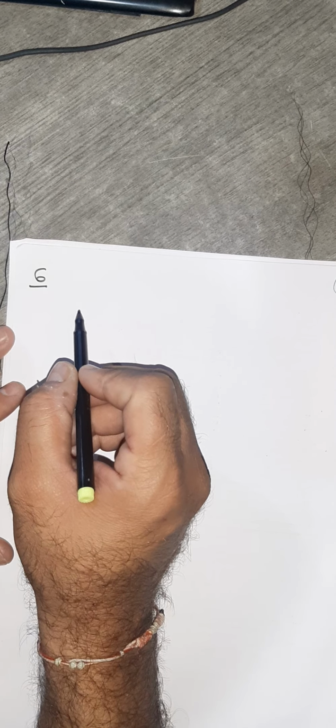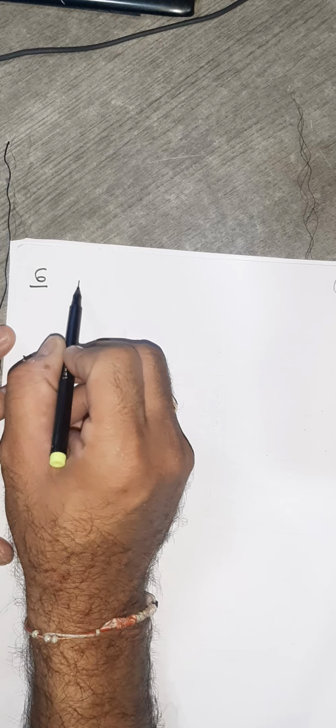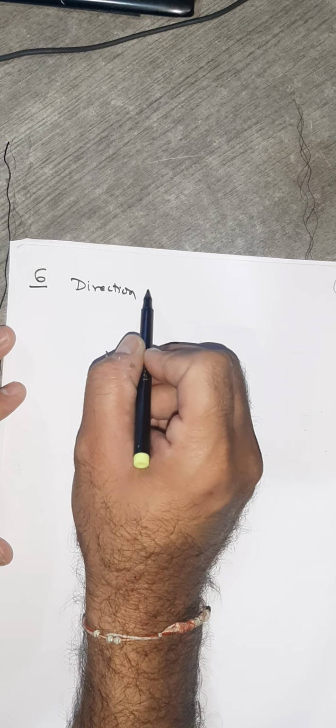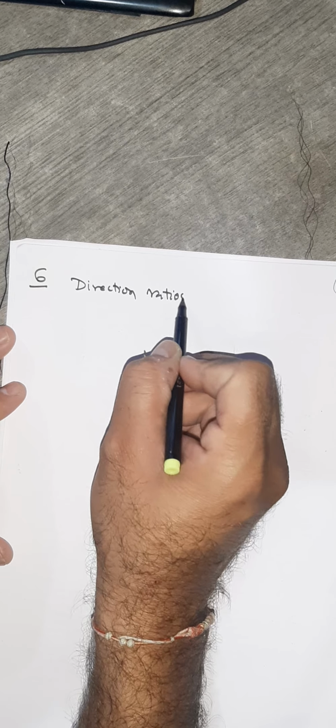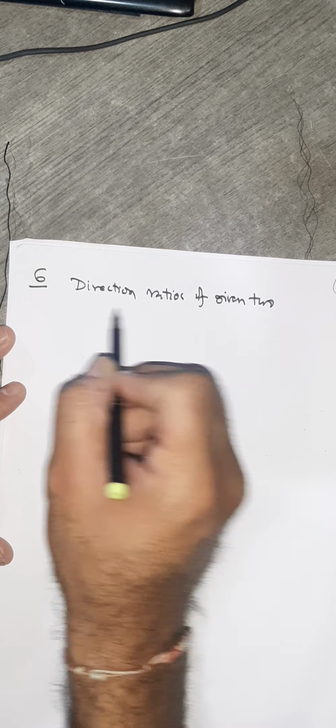The sixth question, you are given that two lines are perpendicular. You want to get the value of unknown k. So what we need to do? We just write the direction ratios, directions of the given two lines. So I'll write here direction ratios of given two lines.